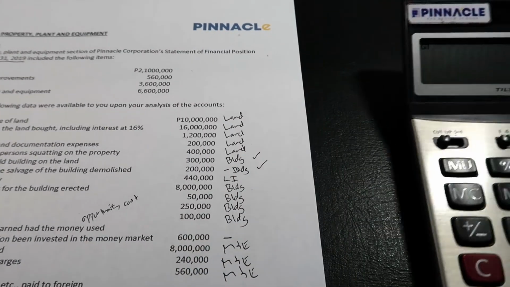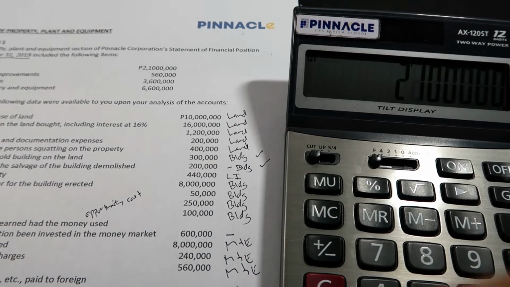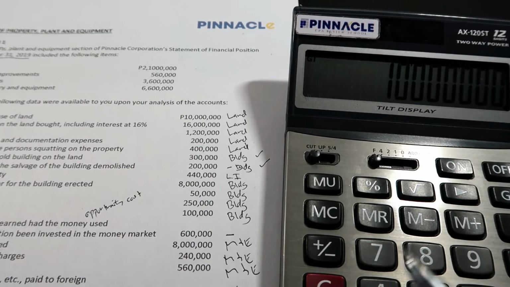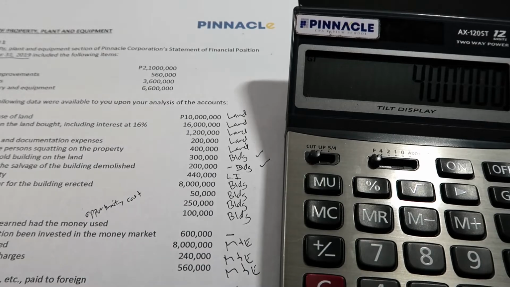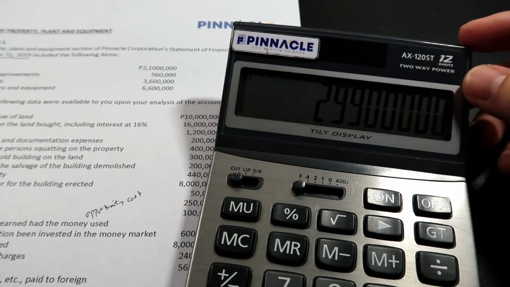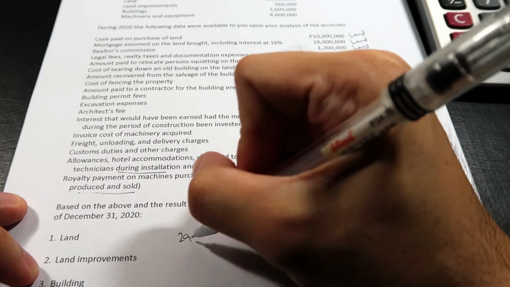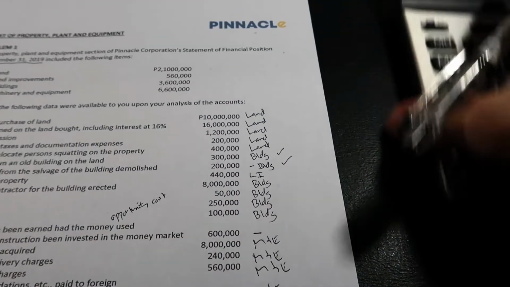So tingnan natin yung mga land dito. So beginning balance is 2.1 million. 2.1 million, okay, plus 10 million, plus 16 million, plus 1.2, plus 200, okay, compute with me, plus 400,000. Okay, what else, meron pa ba? Okay, yan. So, total audited balance of land is 29.9 million.